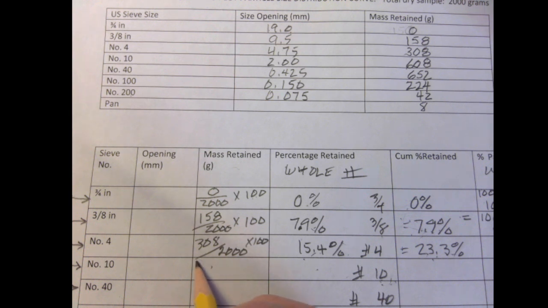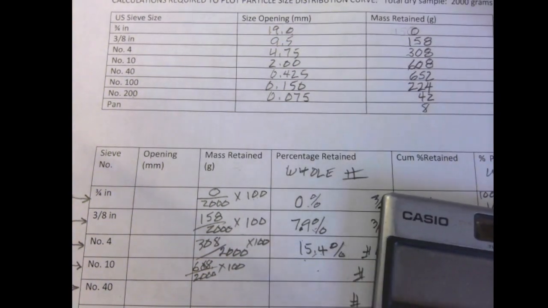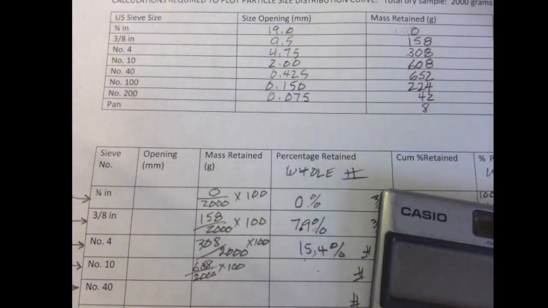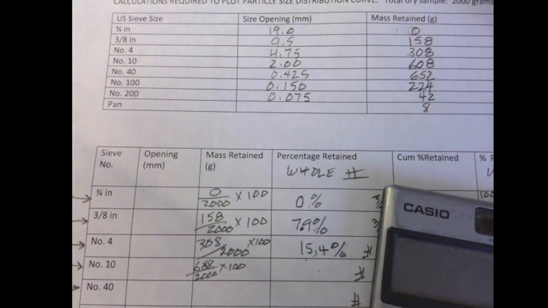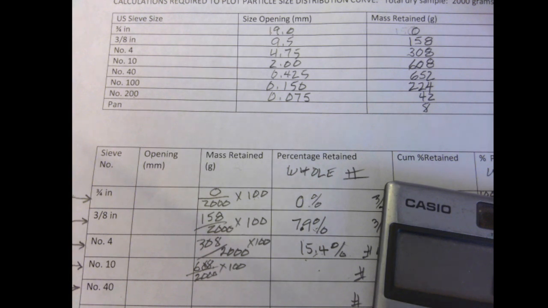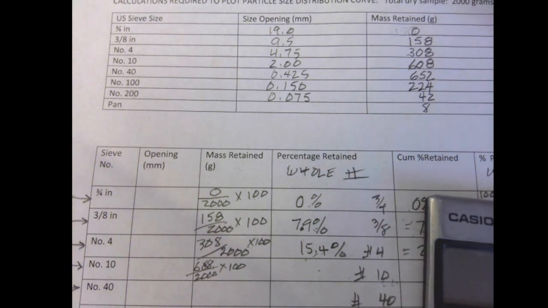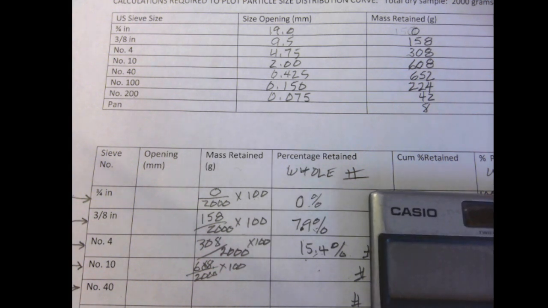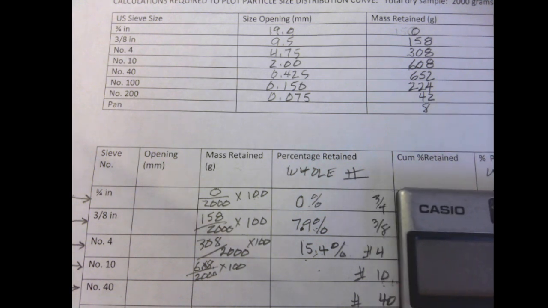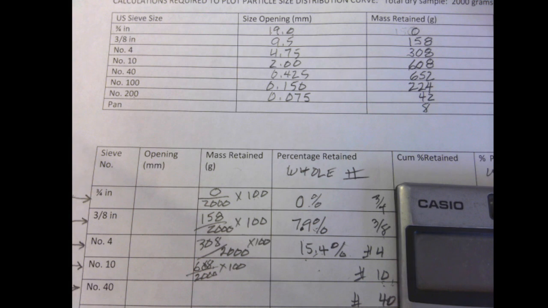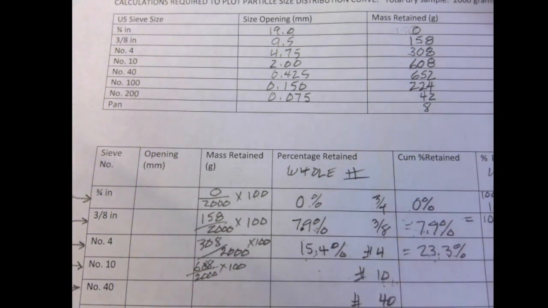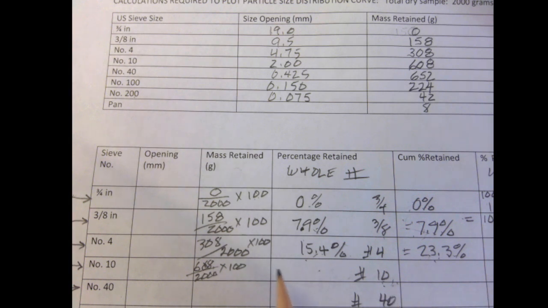So I would take 608 divided by 2,000 times 100. 608 divided by 2,000 equals 0.304 times 100 equals 30.4. And that would go right here.